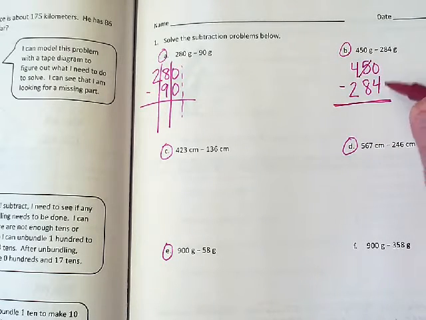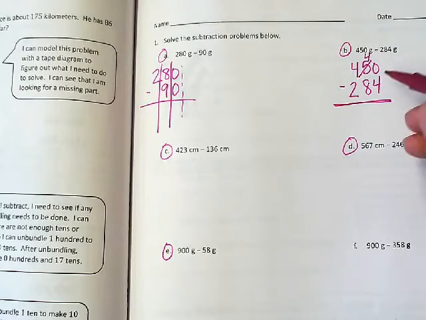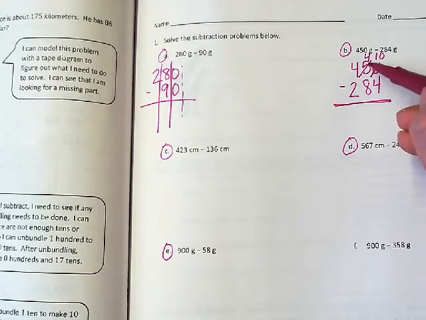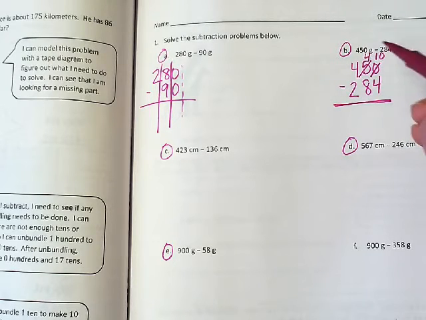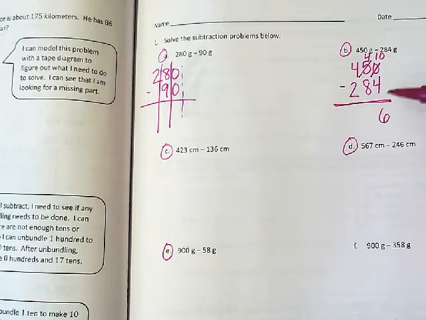Cross out the 5. It's going to become a 4. The 0 is going to become what? 10. That's right. Remember, this is the tens place. We take 10 and we give it to the ones place. This is why we used our chips. This is why this is important. 10 minus 4. Can we do it now? We can. 10 minus 4 is 6.